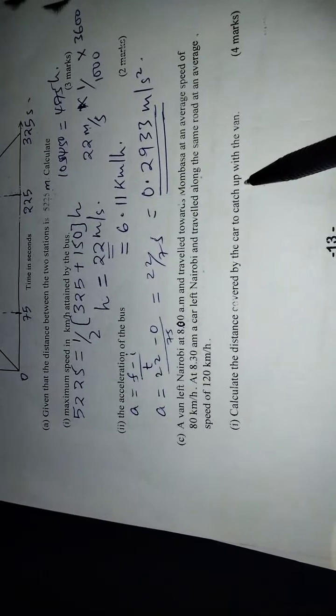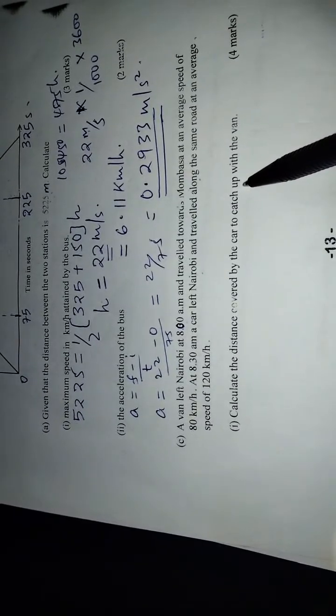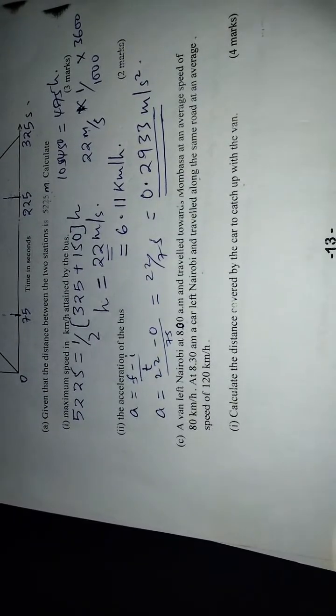There is a correction here. It should be noted that a van left Nairobi at exactly 8 a.m. Then at 8:30 we have a car now starting. Therefore, we're going to work out the question here, which says calculate the distance covered by the car to catch up with the van. We work out something we call relative speed, relative distance, and relative time. That is what we're going to be working out now in this case.